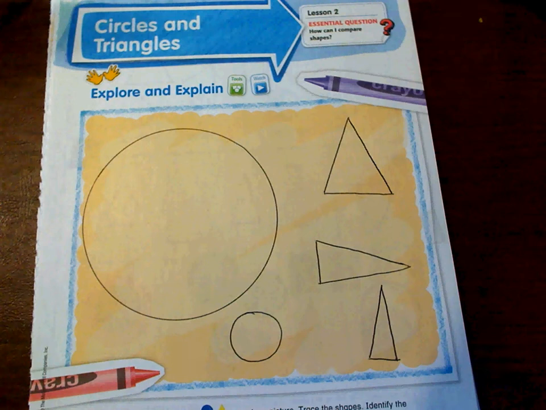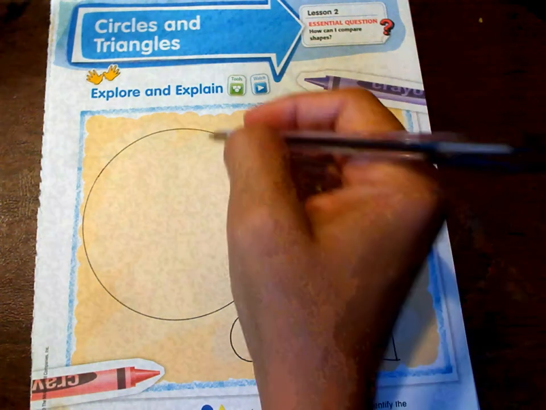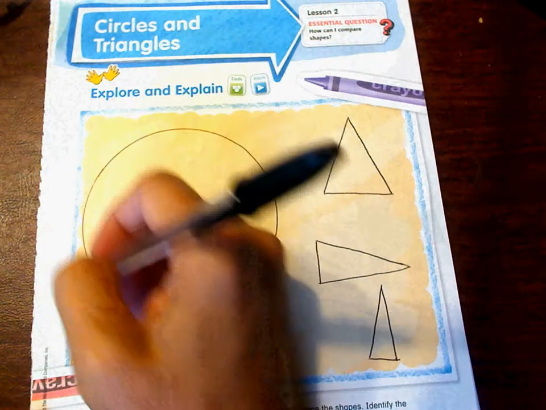Now, yesterday when we talked about rectangles and squares, I taught you some new words. They're the words side, vertice, and face. Side, vertice, and face. So I want you to look at the circle, okay?